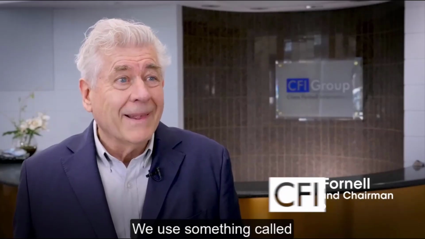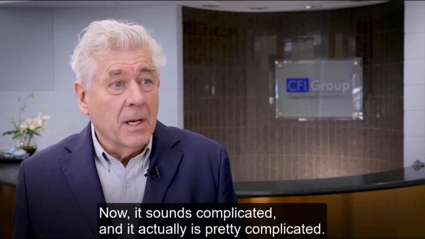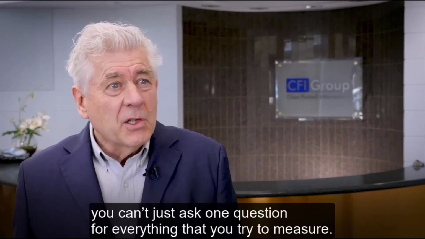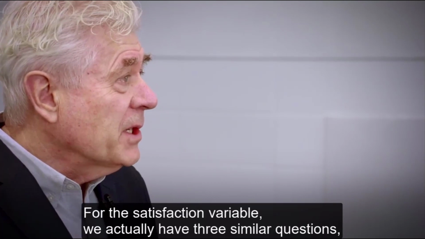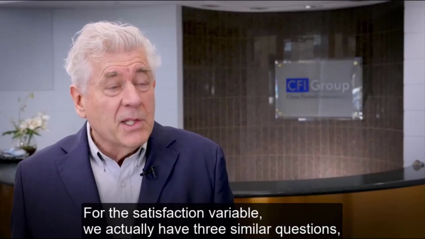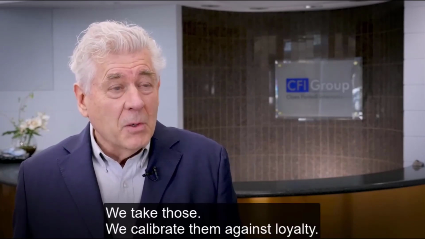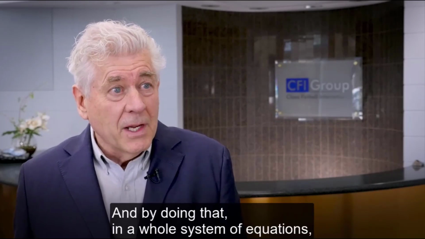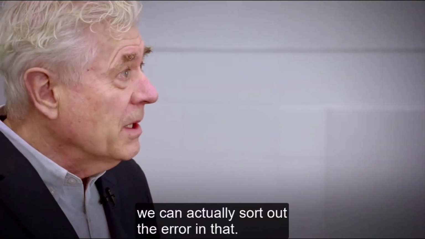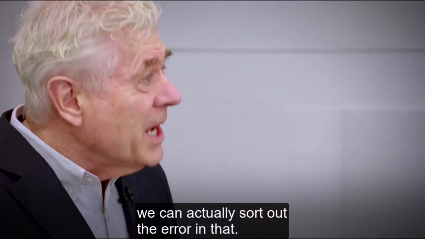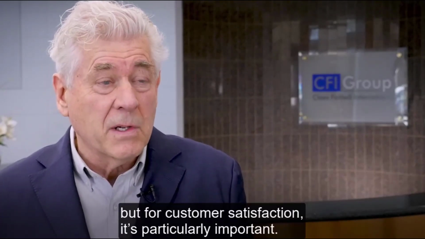We use something called latent variable structural modeling. Now it sounds complicated, and actually it's pretty complicated, but what that means is that you can't just ask one question for everything that you try to measure. And for the satisfaction variable, we actually have 3 similar questions, and they're asked by all respondents. We take those, we calibrate them against loyalty, and by doing that in a whole system of equations, we can actually sort out what's the error in that. And therefore we end up with a very pure measure of just about everything, but for customer satisfaction it's particularly important.